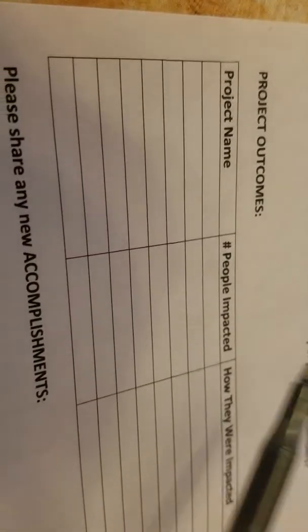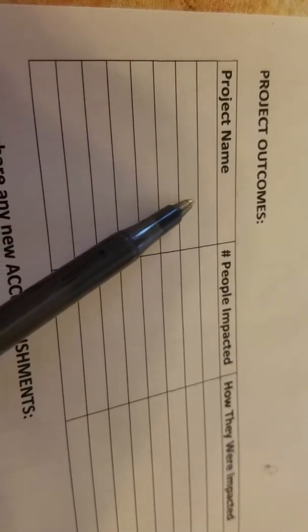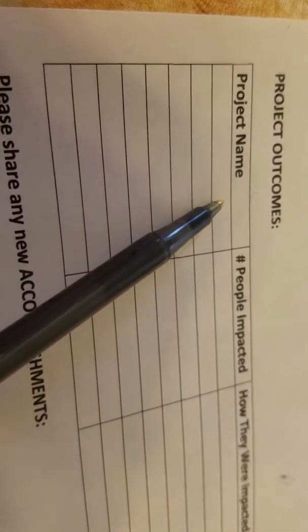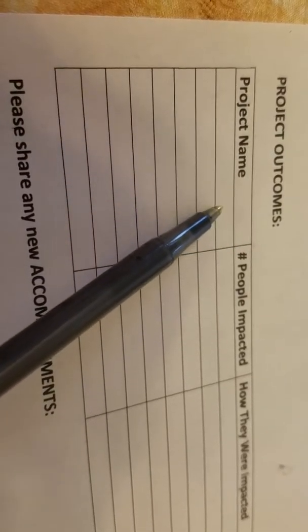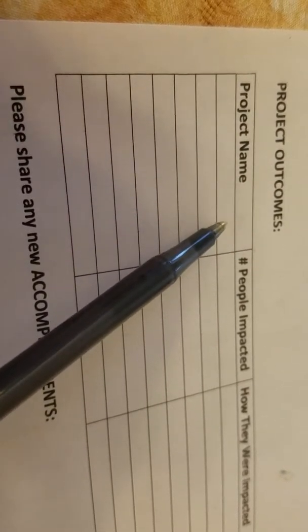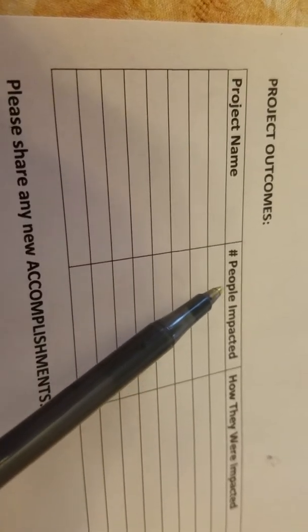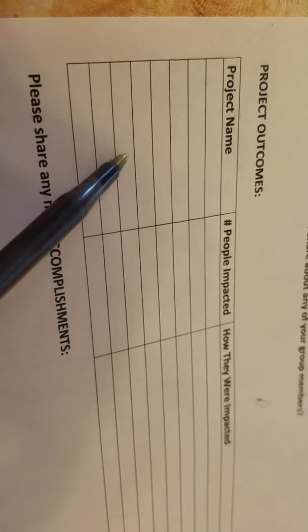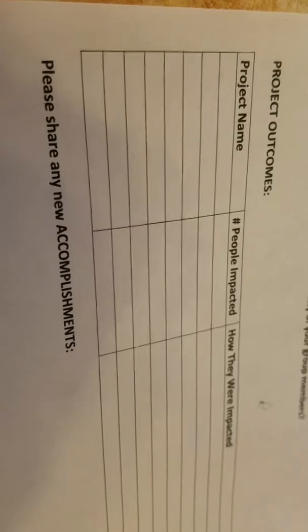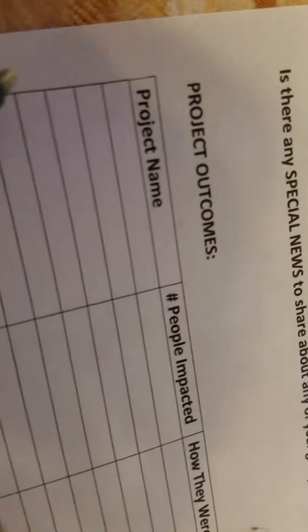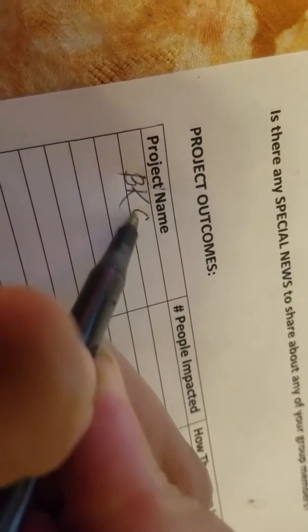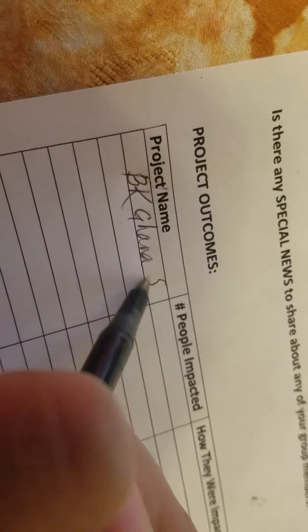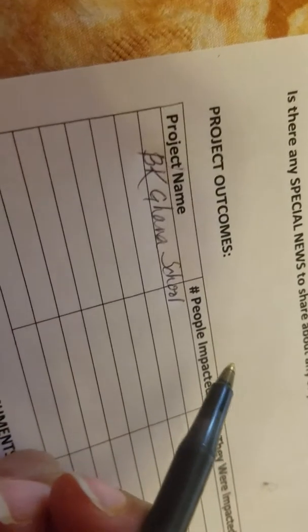Okay, here we go. So, your project outcomes. Some of you have more than one project, and so you can list each project separately. Or if you have one project that has maybe several components to it, you can list them separately here too. So right now I'm just going to use Bridge Kids Ghana, okay? And so you have the BK Ghana School, and you may type this in.